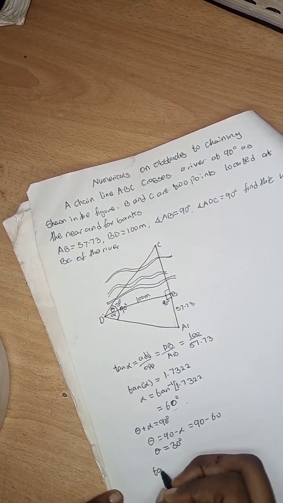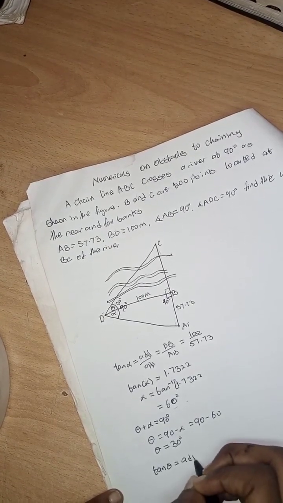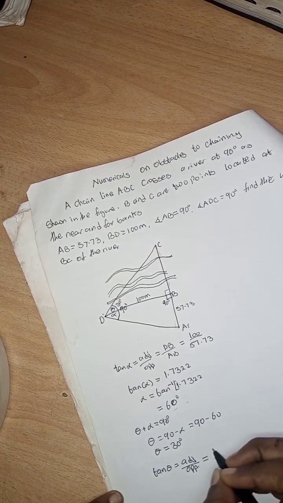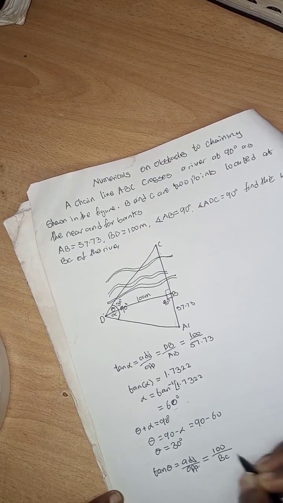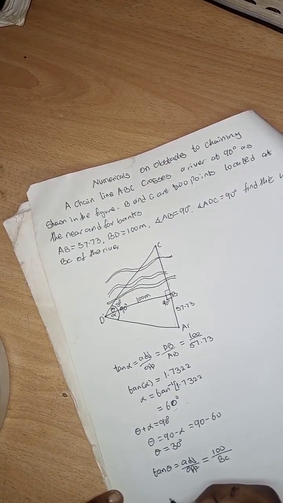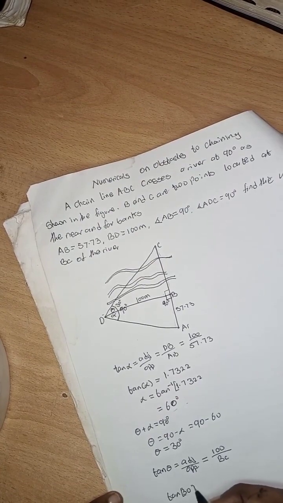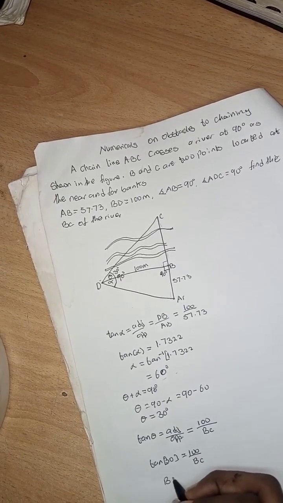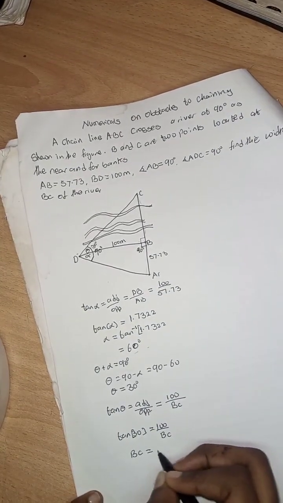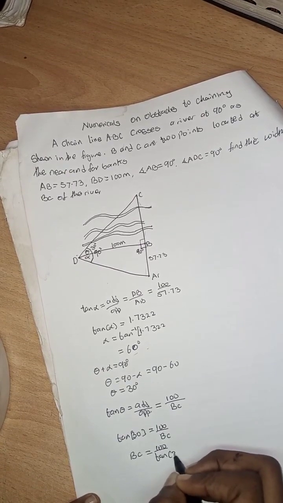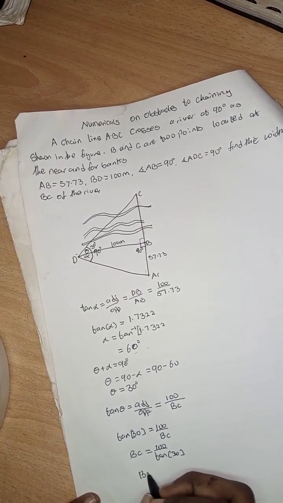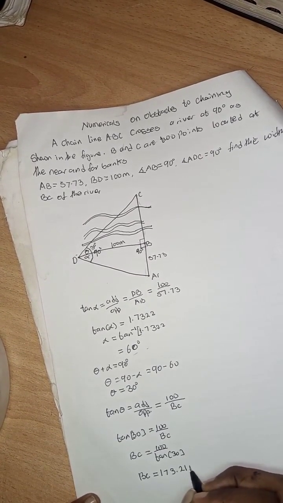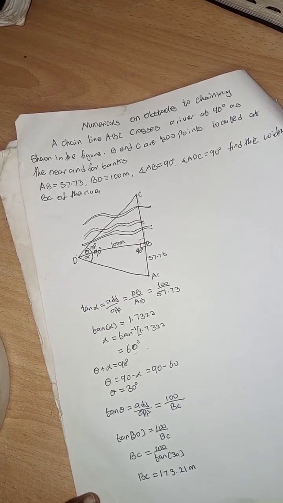So we now have tan theta equal to adjacent over opposite, which is equal to 100 over BC, and theta is 30 degrees. So tan 30 equals 100 over BC, making BC the subject of the formula. BC now becomes 100 over tan 30 degrees. So BC equals 173.21 meters. That's all for this example.